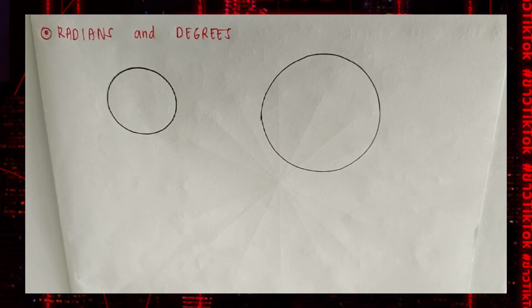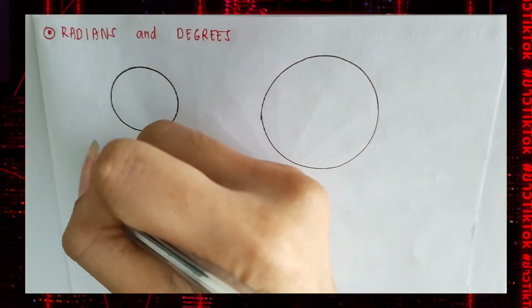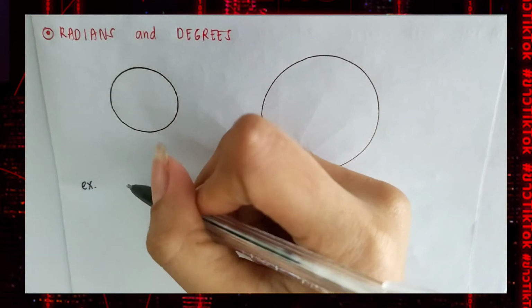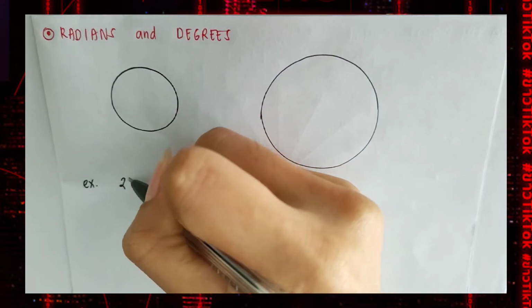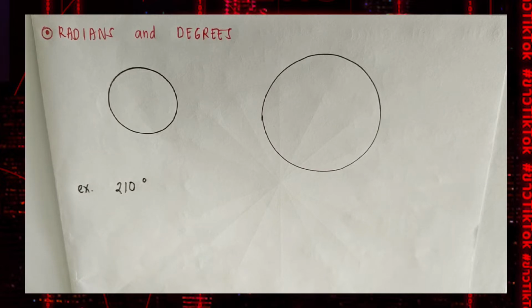A degree angle measure will be some number with a little degree symbol up in the corner. An example is 210 degrees. On the other hand, a radian angle measure will not have a degree symbol.